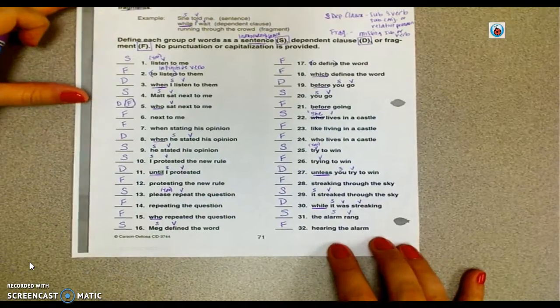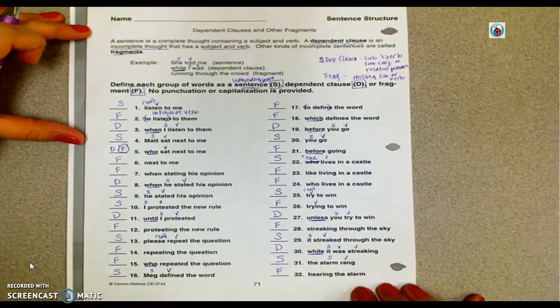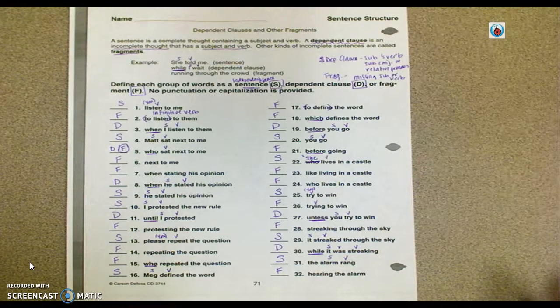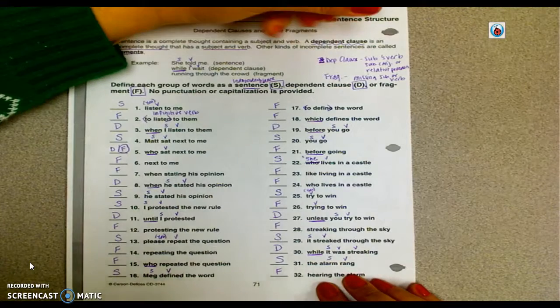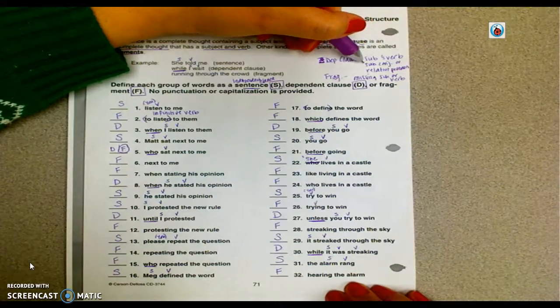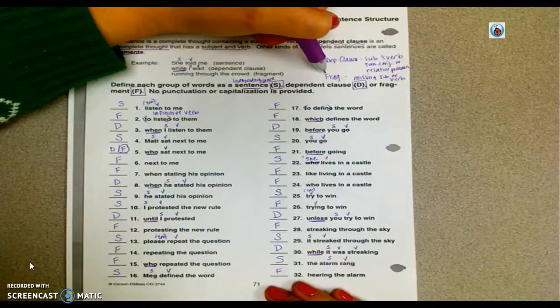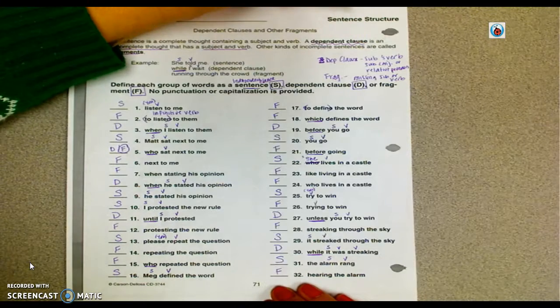So ladies and gentlemen, if you have any questions about this, make sure you ask. Make sure you understand what's going on. This is a review from yesterday. But also, make sure you know if it's a dependent clause, it does have a subject and a verb, but it has that subordinating conjunction or relative pronoun to start it off. It's a fragment if it's missing a subject or a verb, no matter what.